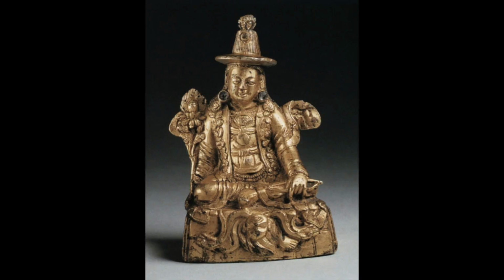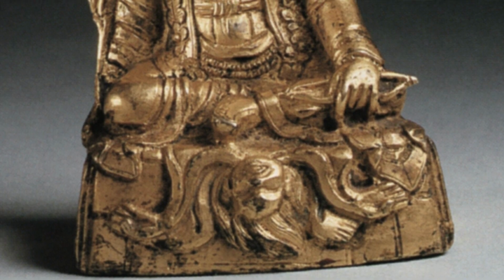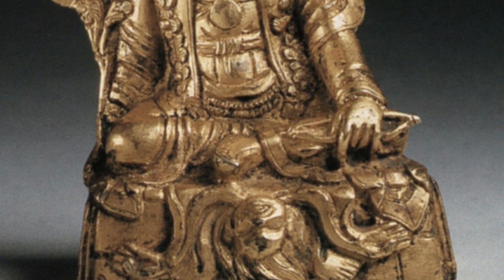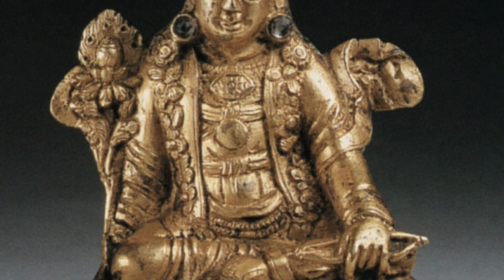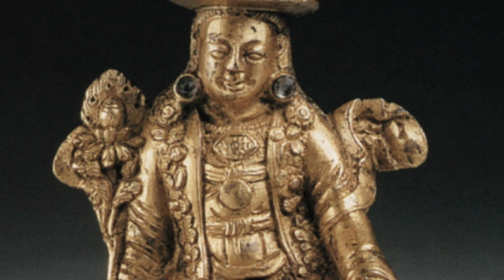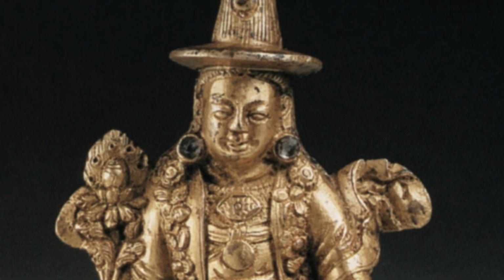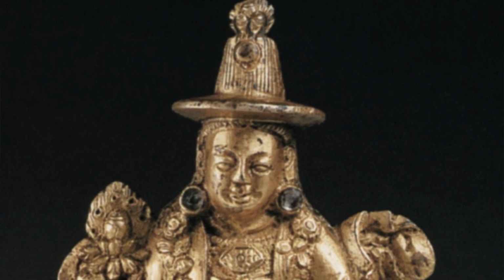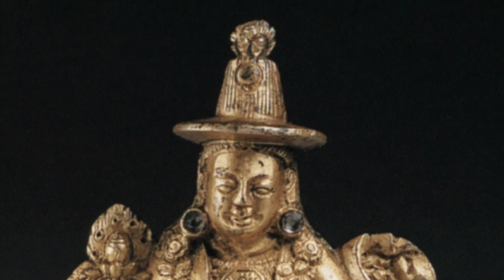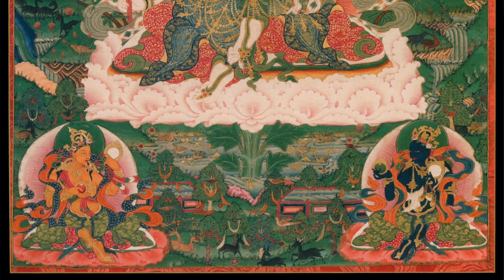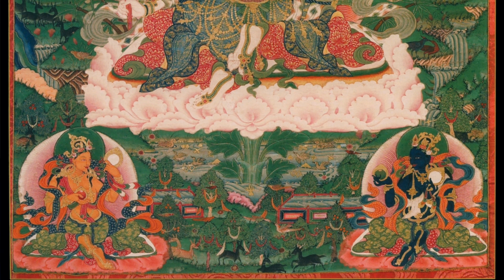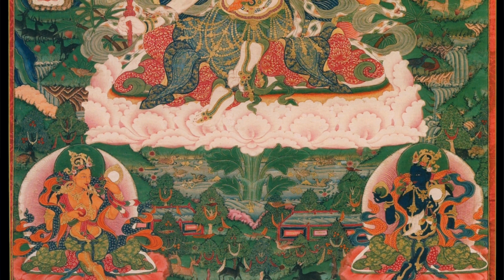But then we have Gesar, King Gesar. From what I can tell, primarily Gesar is only popular from the time of Mipam. So we're looking at the late 19th century, early 20th century for Gesar being popular for divination purposes. Then we have the two female deities, Tseringma and Yudrenma. These are the most popular, but they're not the only ones. You can always find others.